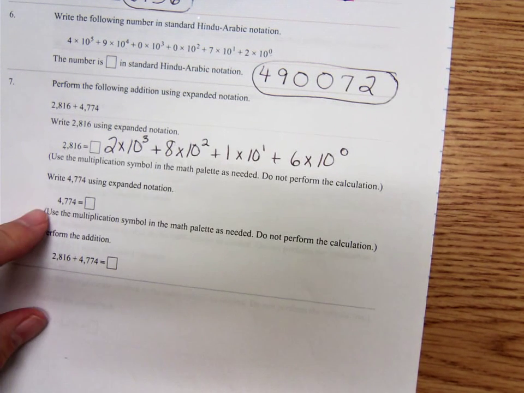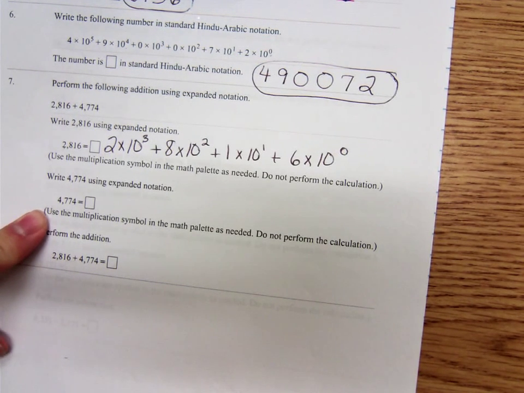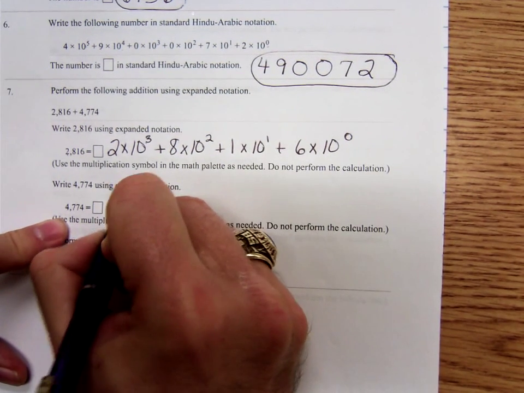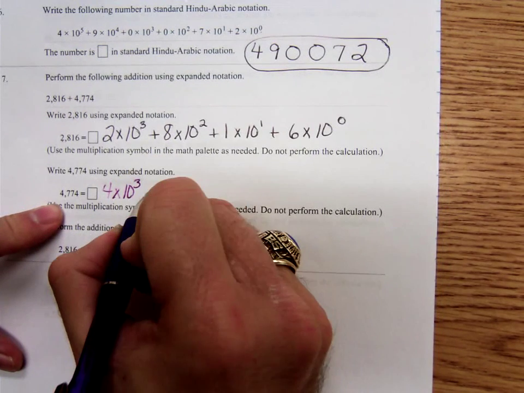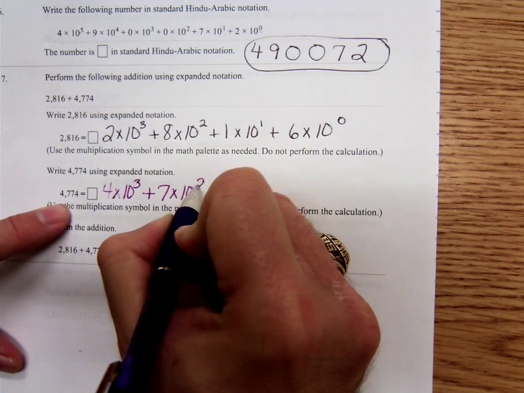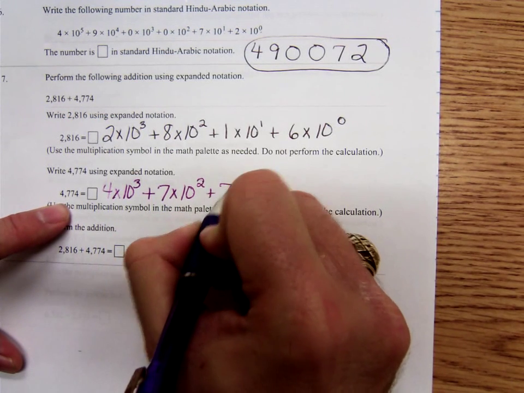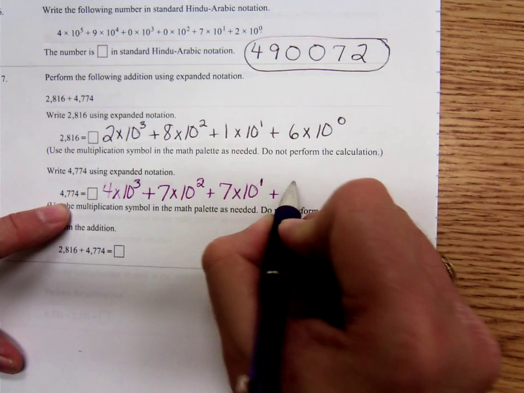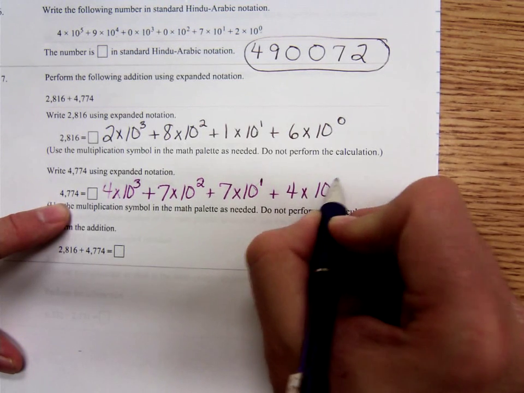Now do the same thing here. It'd be 4 times 10 to the third plus 7 times 10 squared plus another 7 times 10 to the first plus 4 times 10 to the 0.